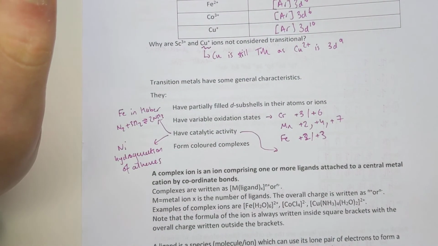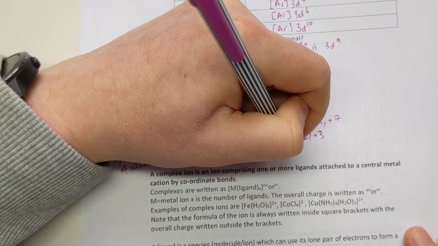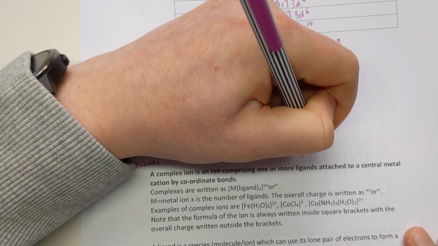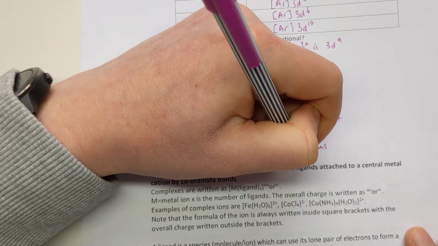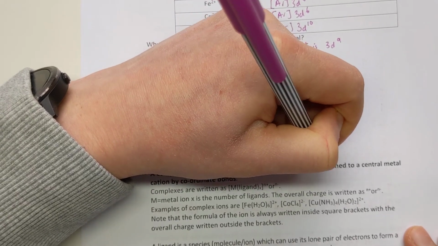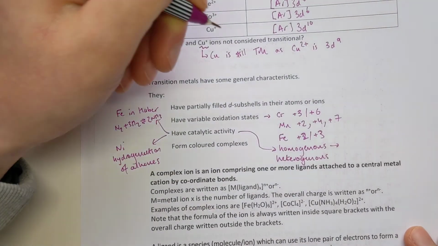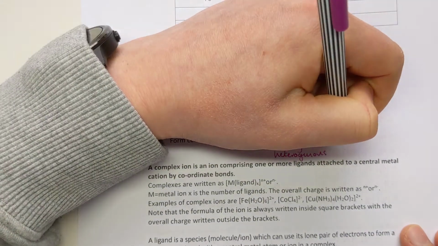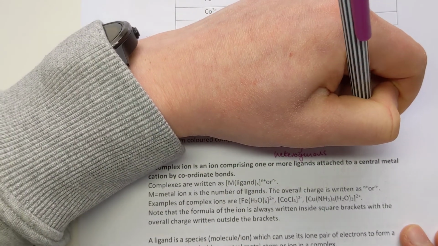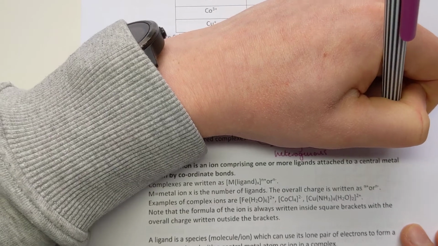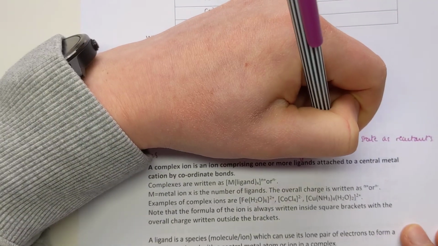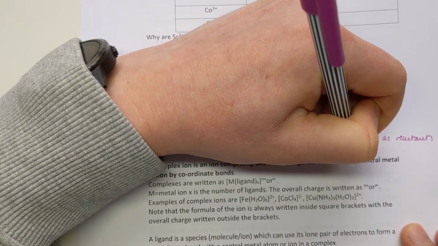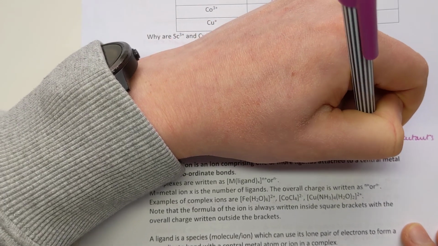Just to remind you, you've got two types of catalyst to study in chemistry. You've got homogeneous catalysts and heterogeneous catalysts. Homogeneous catalysts are in the same state as the reactants. And heterogeneous are the opposite, they're in a different state to the reactants.